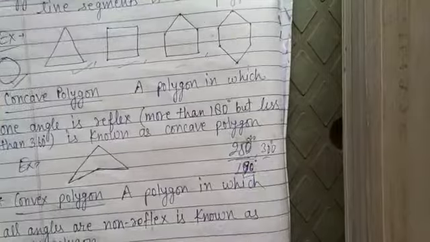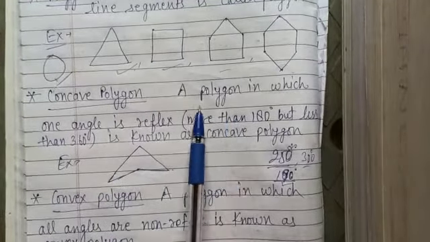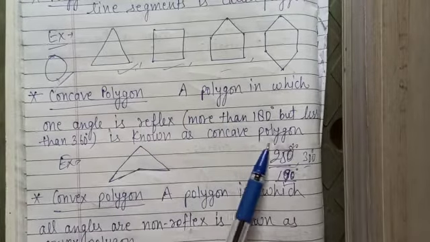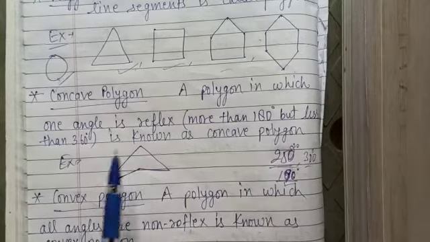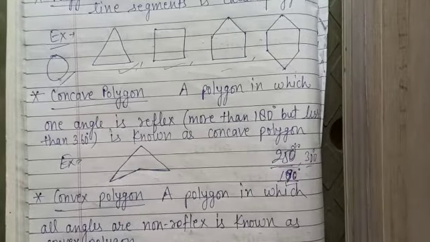More than 180 but less than 360. A polygon in which one angle is reflex is known as concave polygon.